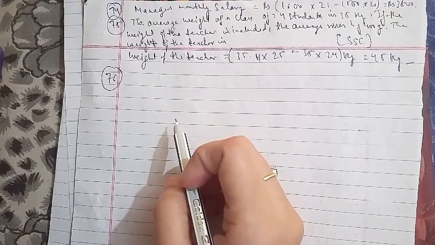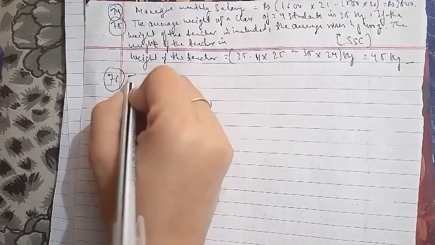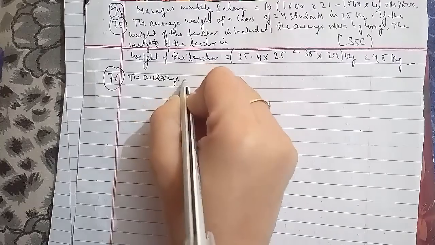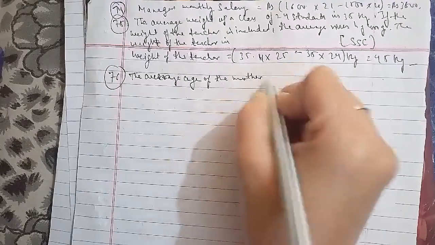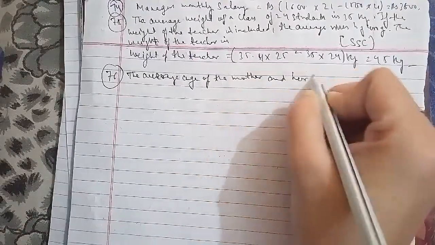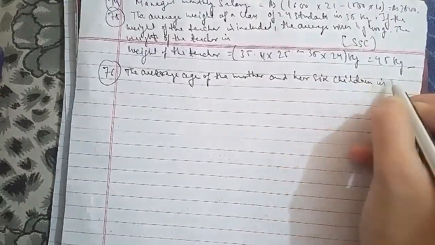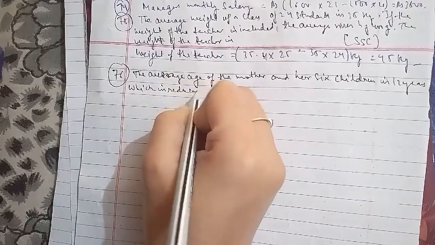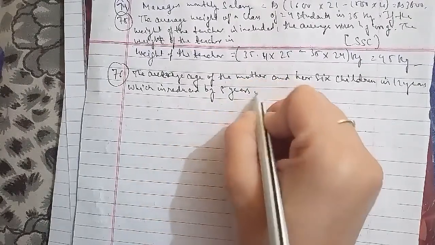The average age of the mother and her 6 children is 12 years, which is reduced by 5 years if the age of the mother is excluded.